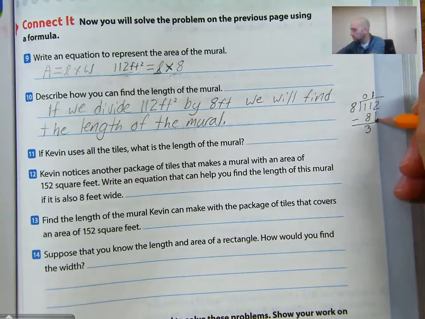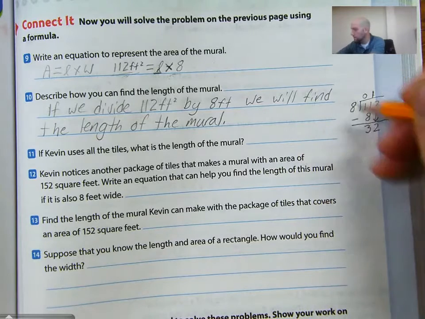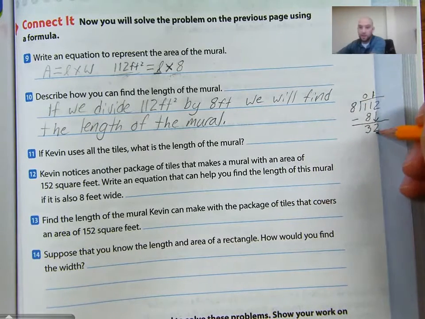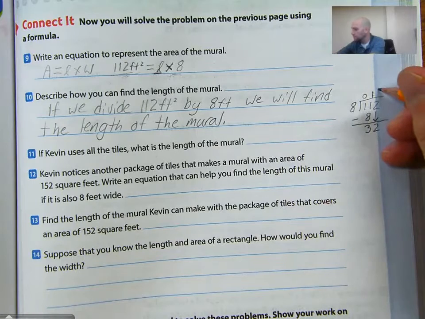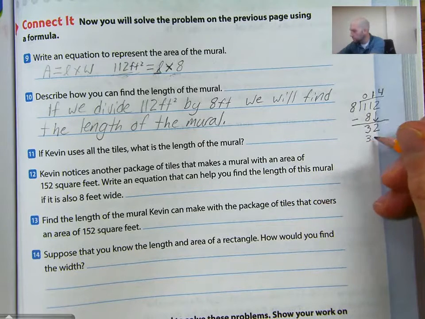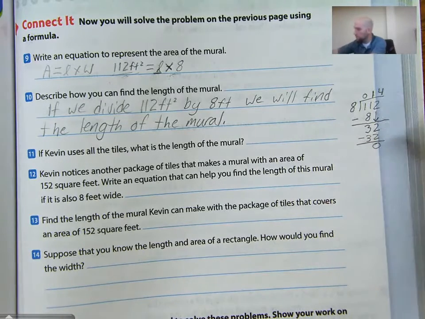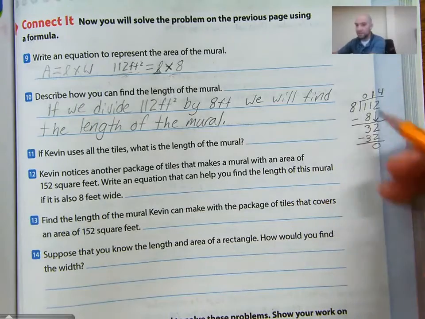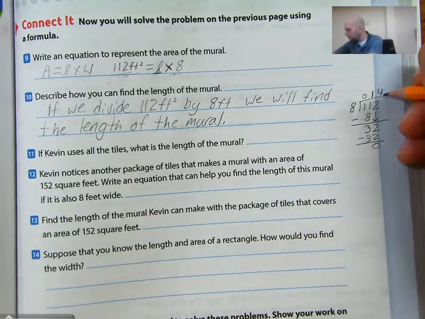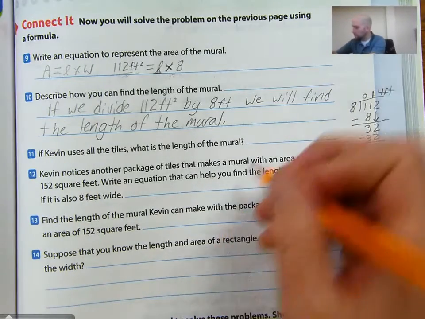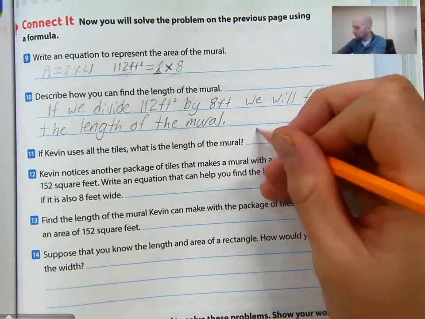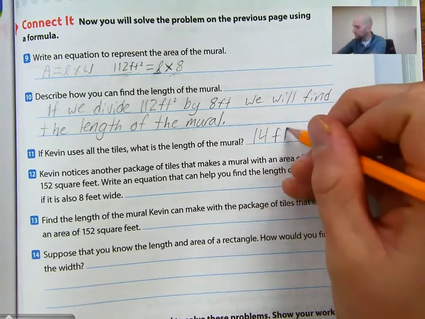Bring down our 2, we get 32. And 8 goes into 32 4 times. Subtract, we get 0. So we have 14 feet. So the length of the mural is 14 feet.